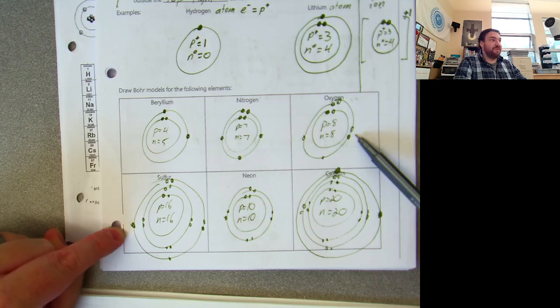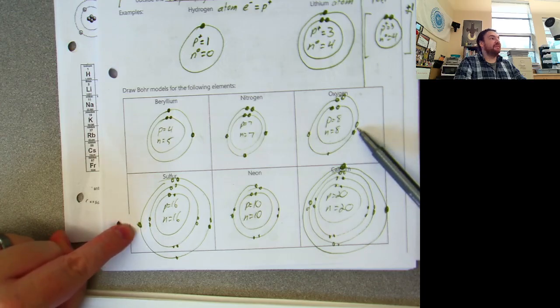There is a similarity between these two, yes. Neither of them have full outer shells, that's true. How many are in the outer shells for both of these? Count them again, for these two specifically. There's 6. Neither of them are full, and they have the same number. Both of them are 6.